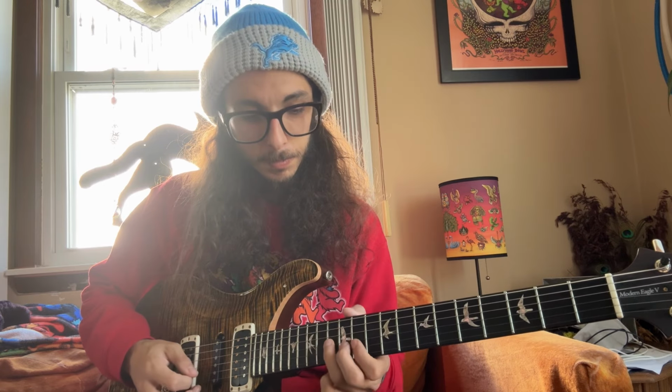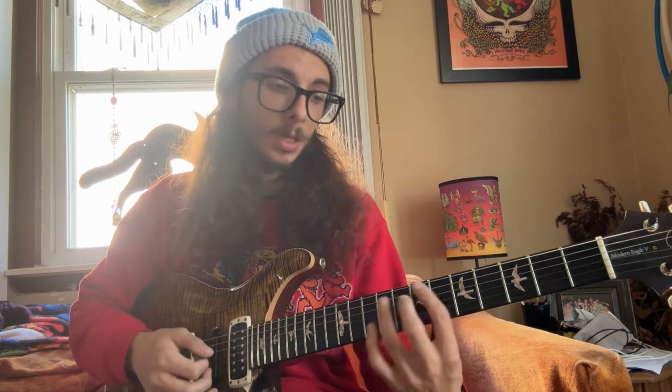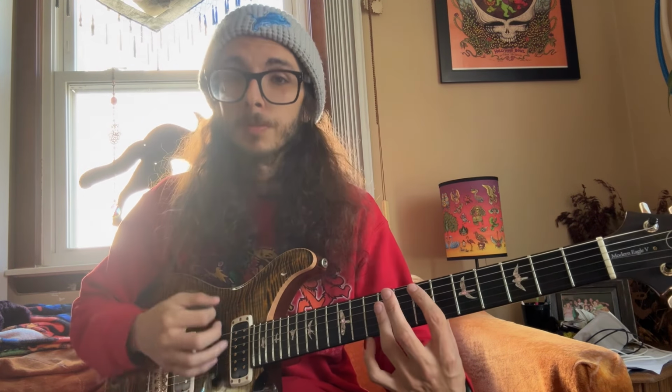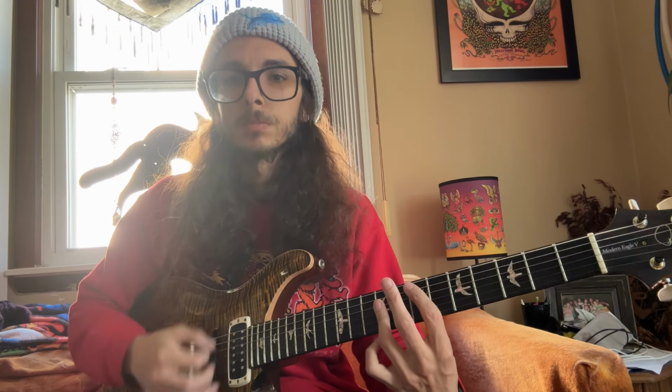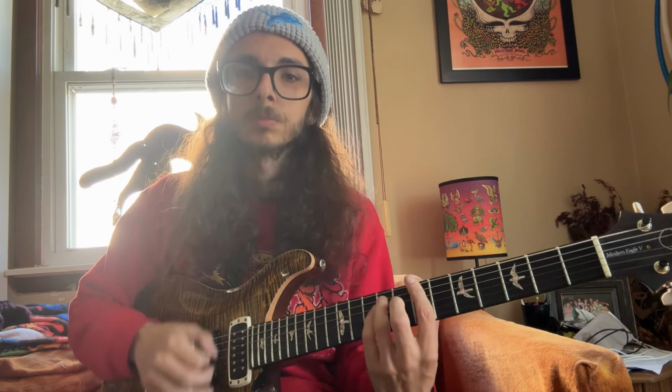For example, after that intro, it goes to an E chord. And now this is where I see a lot of people get mixed up, or at least people I've talked to in real life and even online. The way I hear it is that B comes in like an eighth note early.